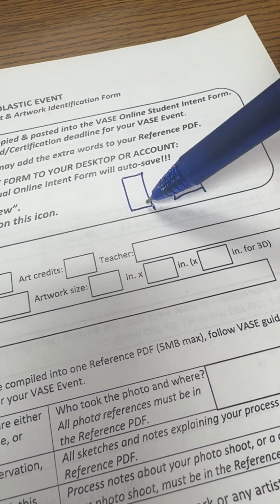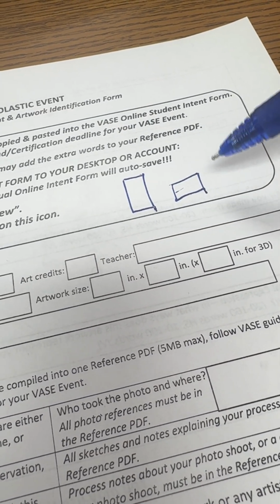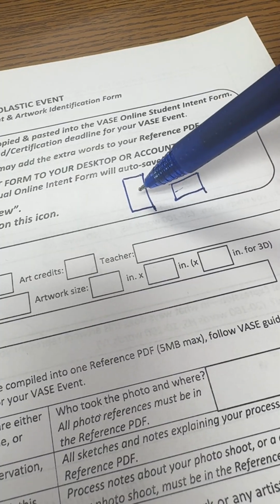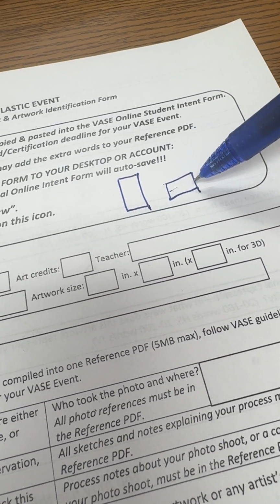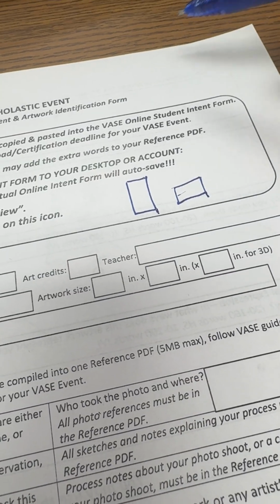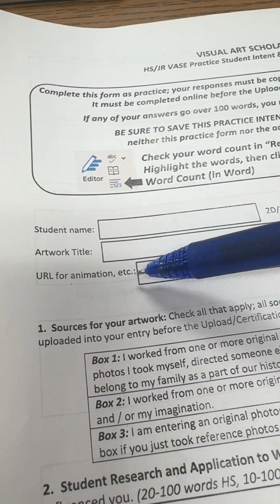So it depends on if your picture goes up and down or left and right. Vertical is 14 by 11 and horizontal is 11 by 14. Okay, anyways. The URL, you don't have to worry about. That's for if you have a website, but you don't have to worry about that.